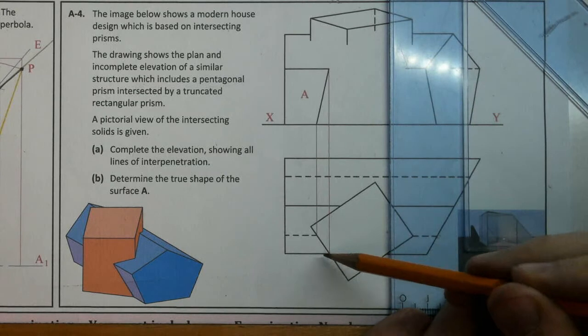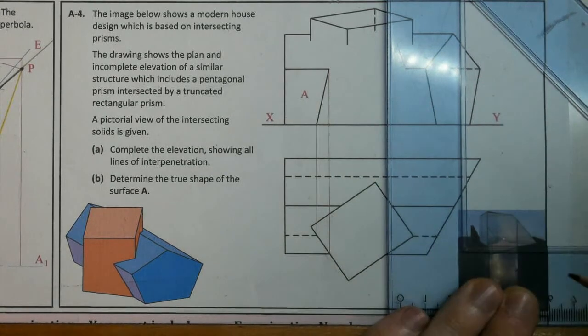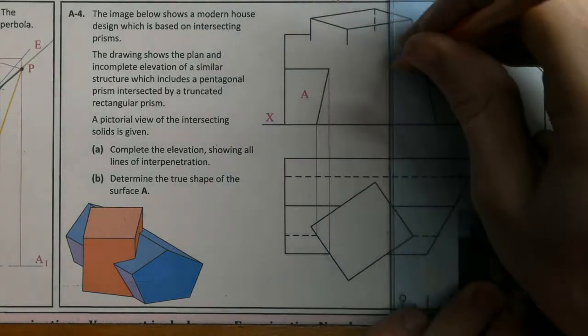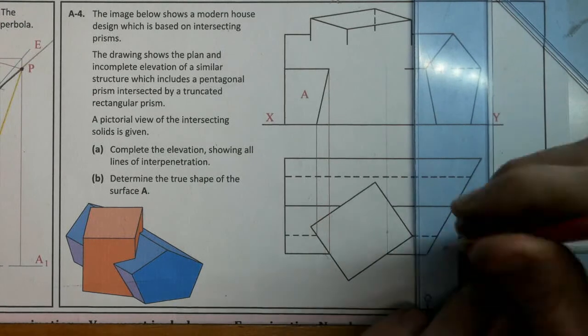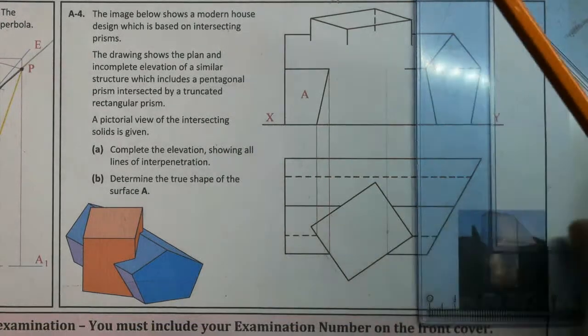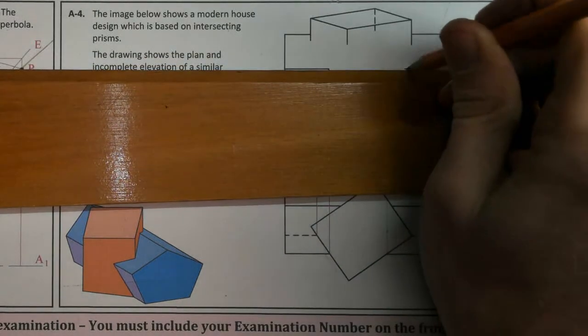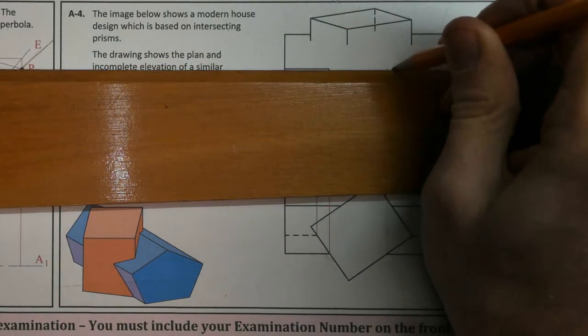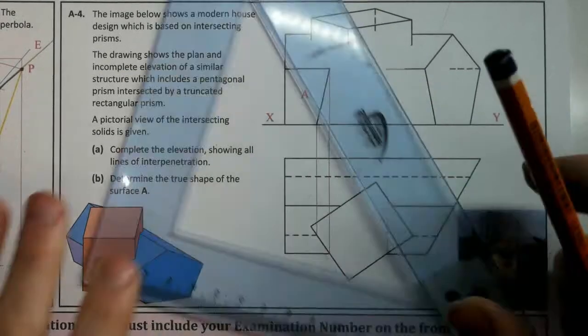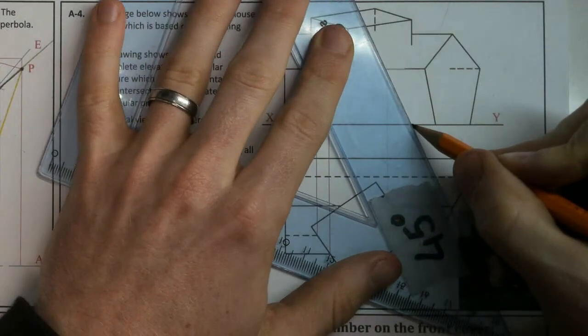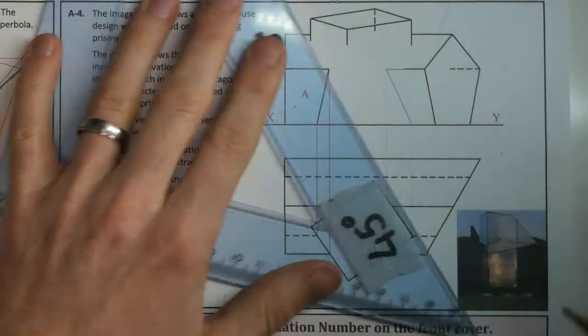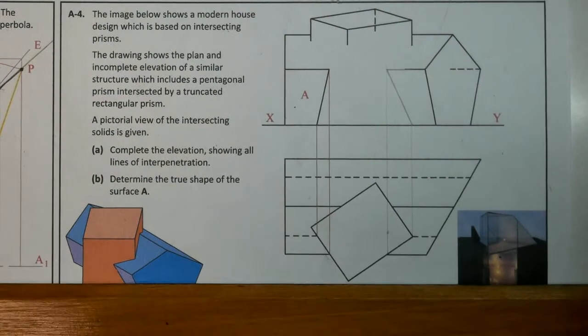We've also got this edge here, and it's located. So we actually do the identical thing on this side. Project up, and let me just extend that edge. Okay, so that is 2 points done using the limits method.